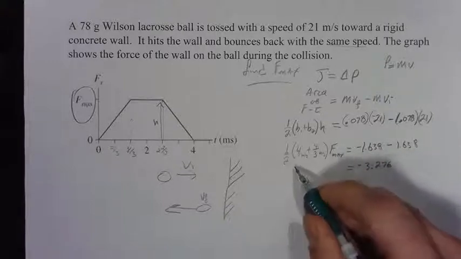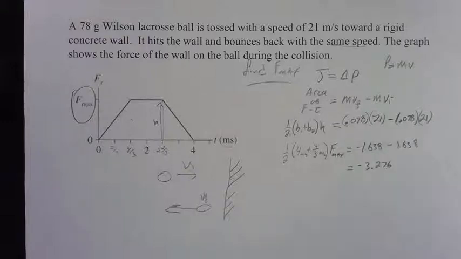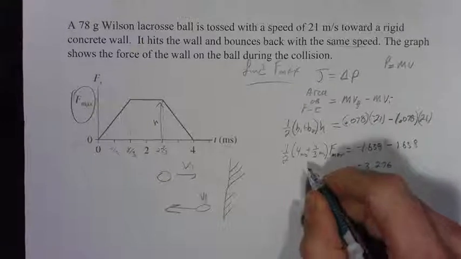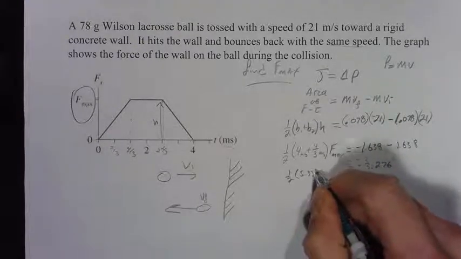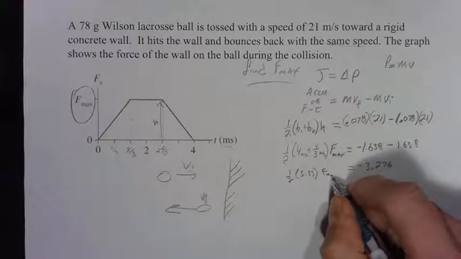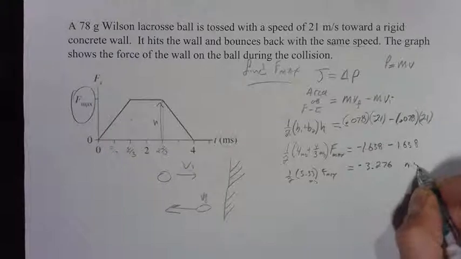And this side, we've got 4 plus 4/3, so we got 12/3 and 4/3, so 16/3. So 5 1/3, 1/2, 5.33 times F max. Now that's in milliseconds. This is in newtons times seconds.